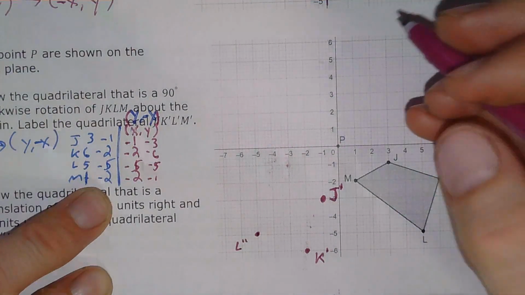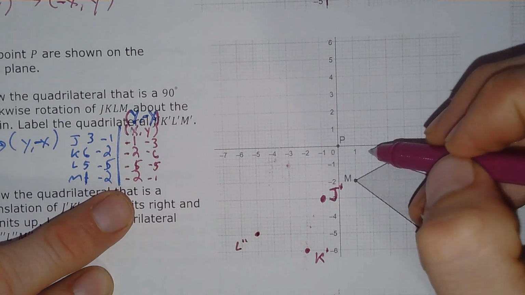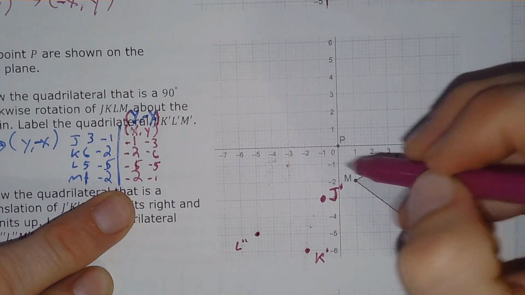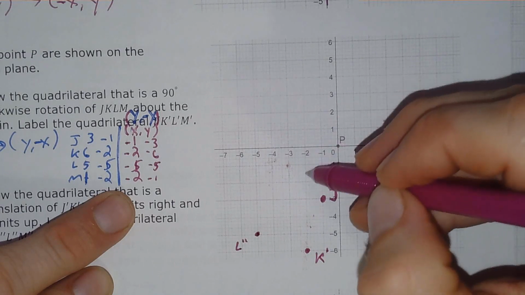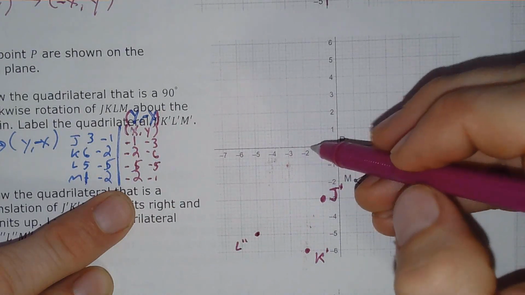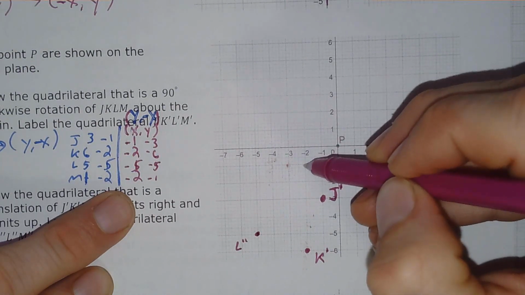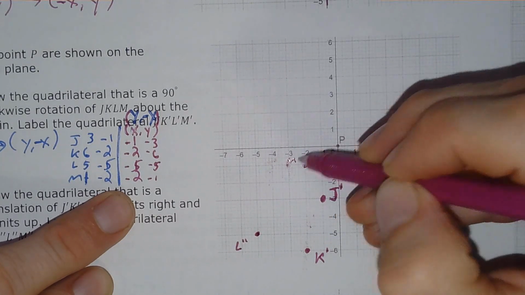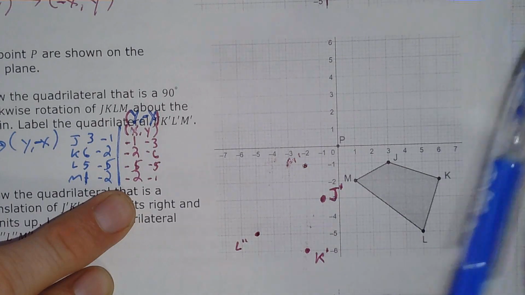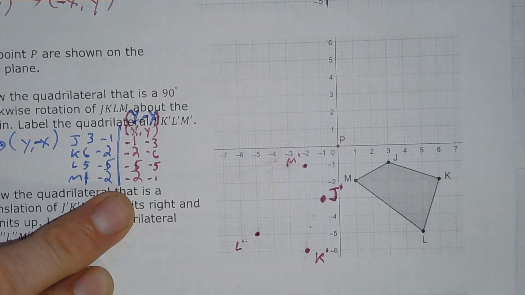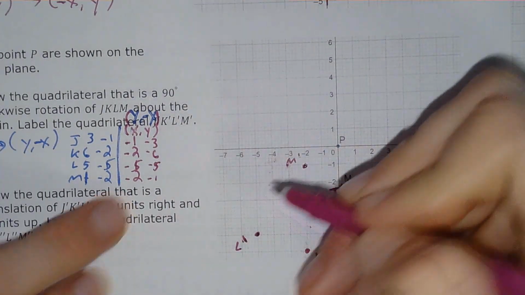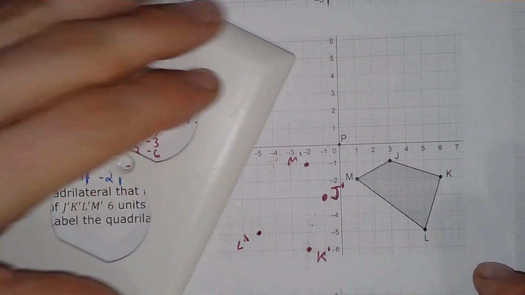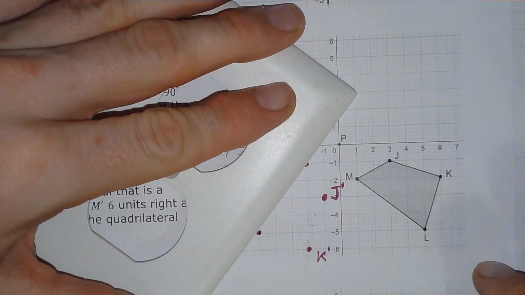Right? Then I have M, which is going to be negative 2 and negative 1. And that makes sense. That's a good M spot. M prime. Put a double prime here. There should just be a single prime. All right, now let's connect those dots. I think that looks pretty close.